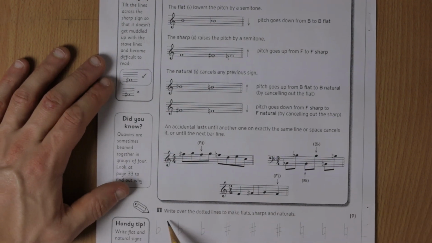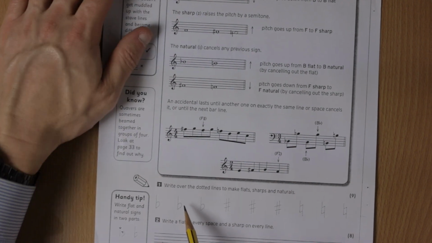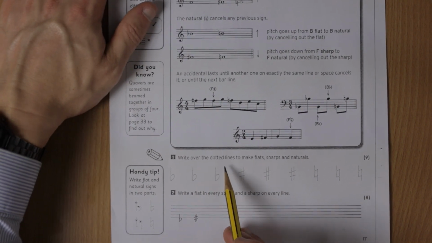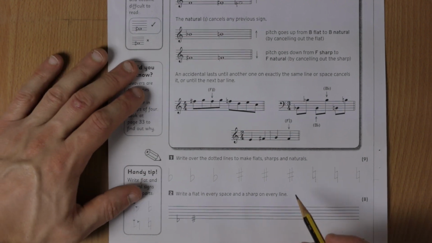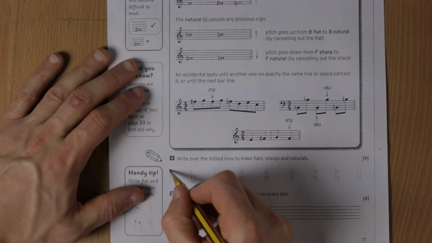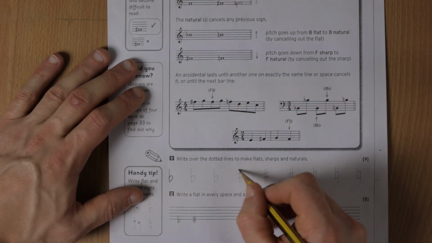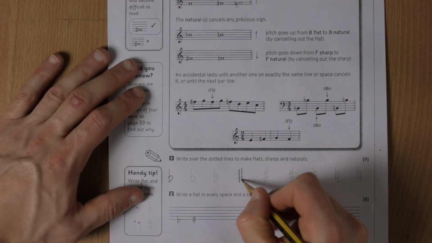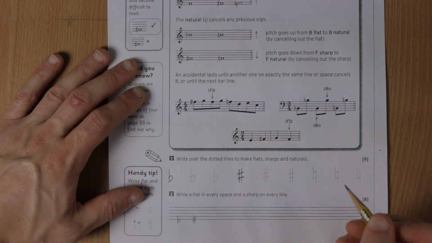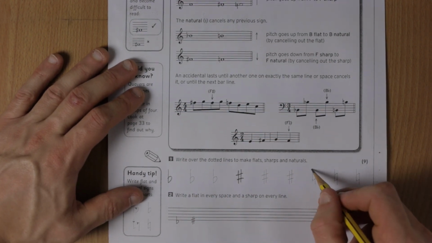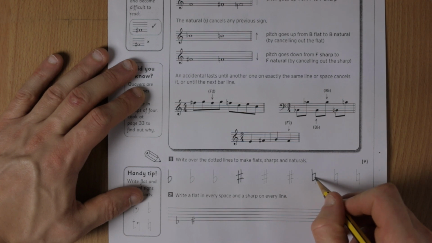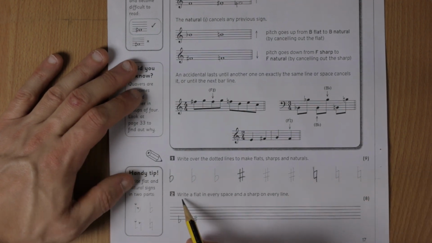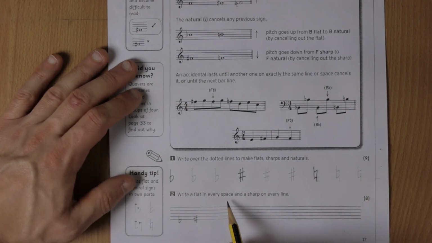Let's have a look. I think this is pretty easy first. So we need to write over the dotted lines to make sharps or flats. I'm not going to do all of this, but it's pretty obvious, you just fill those in like that. And there's a sharp here, so you can do that as neatly as you can. That's just practicing those, and there's a natural here.